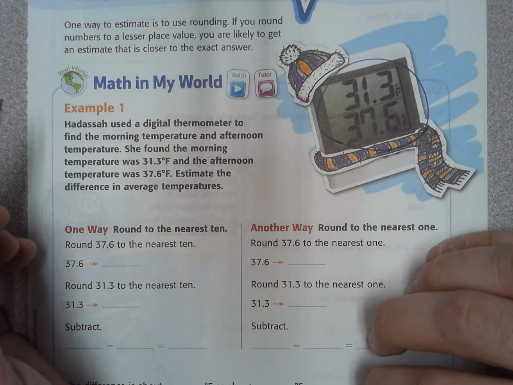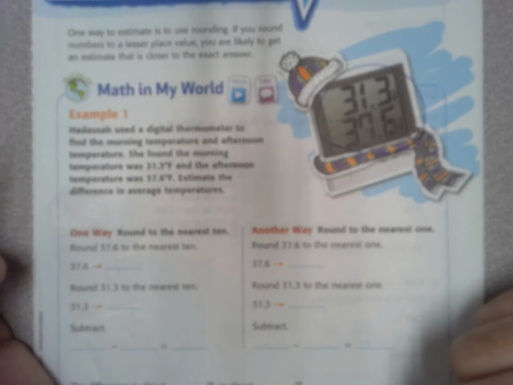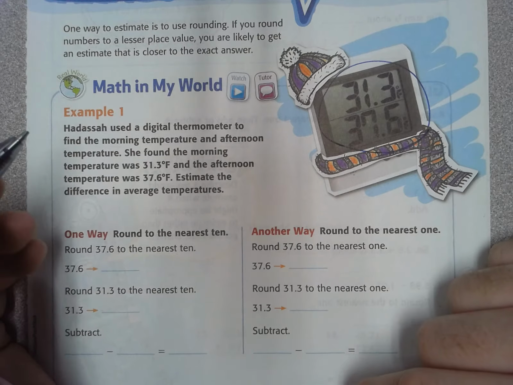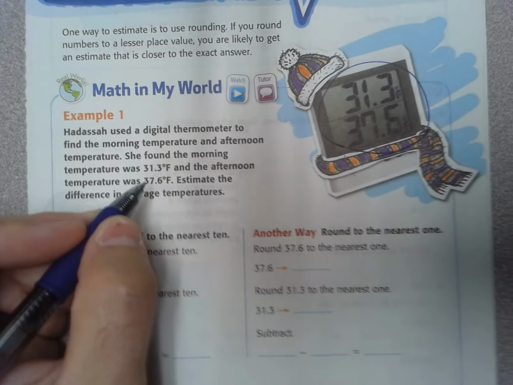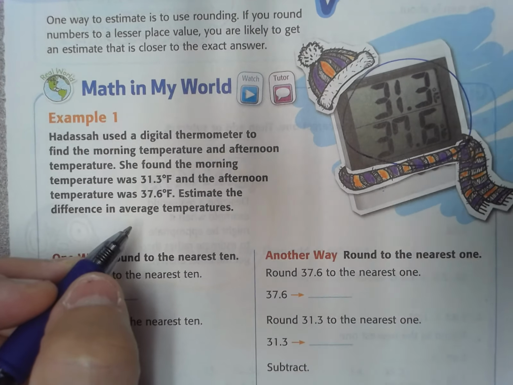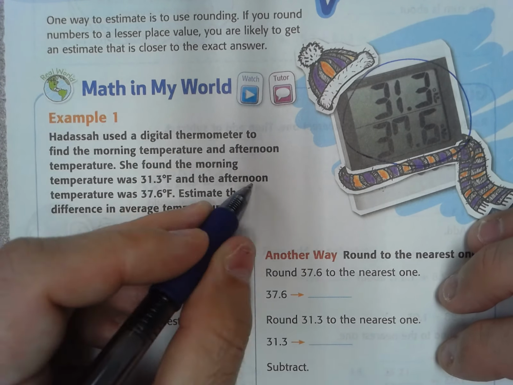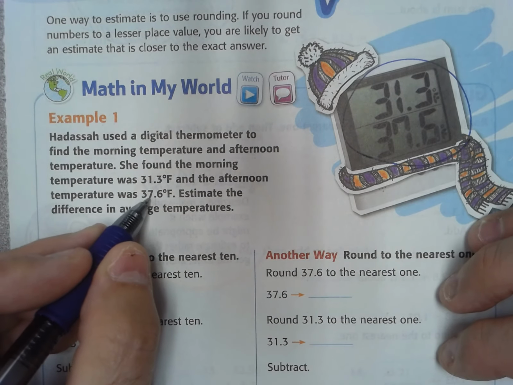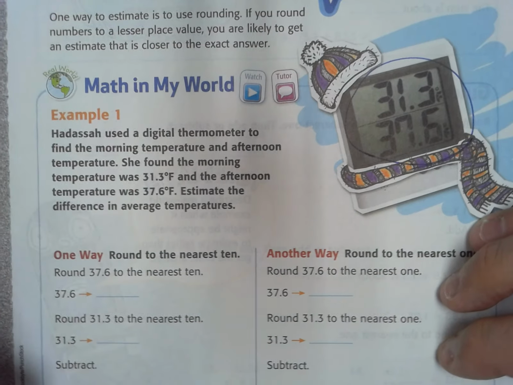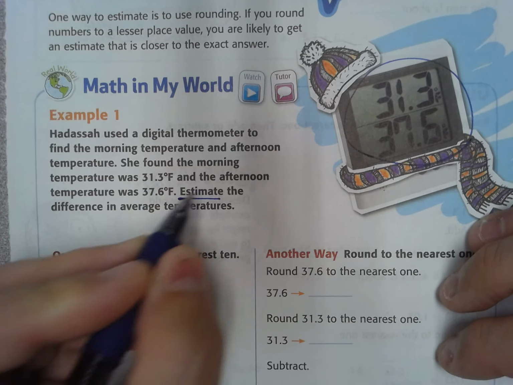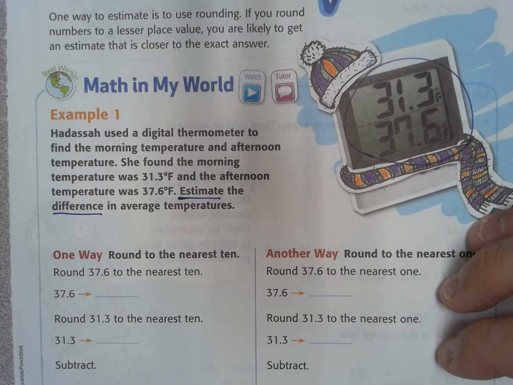So example one, Hadassah used a digital thermometer to find the morning temperature and the afternoon temperature. She found that the morning temperature was 31.3, or 31 and 3/10 degrees Fahrenheit, and the afternoon temperature was 37.6, or 37 and 6/10 Fahrenheit. Estimate the difference. Estimate.